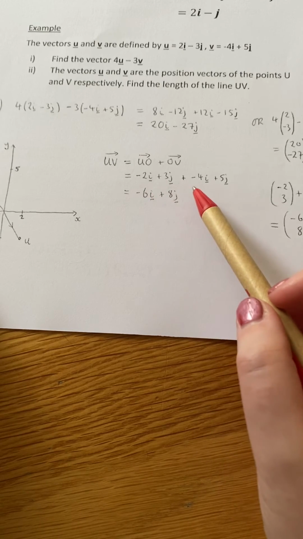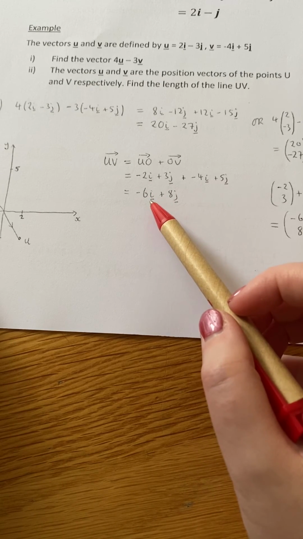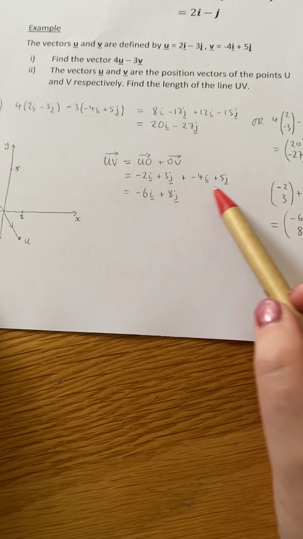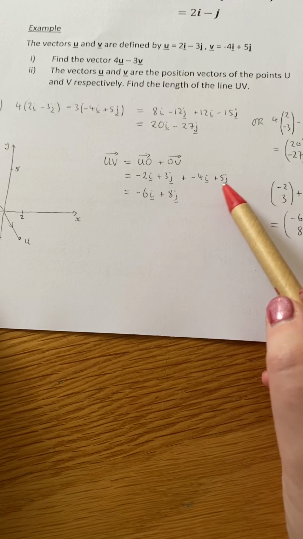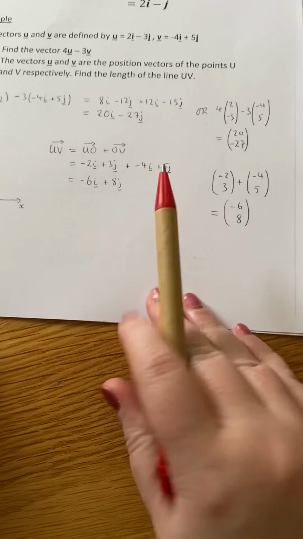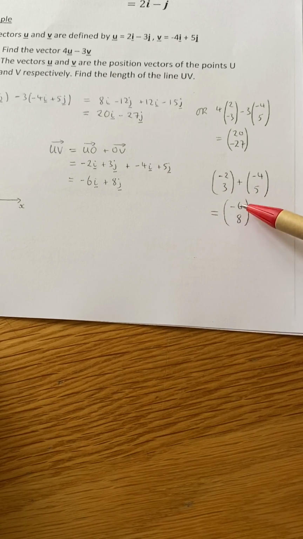So minus 2i minus 4i gives you minus 6i plus 3j, and then plus 5j gives you that 8j, and then equally you can write them like that, one on top of the other, like we've discussed with the first part as well. So minus 6 being the i part, and then 8 being the j part, and that is vectors.